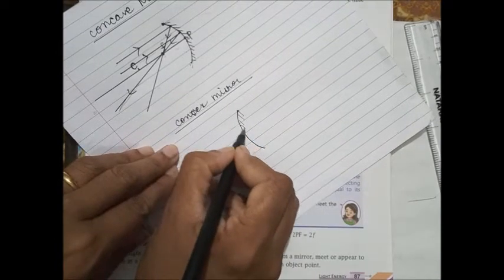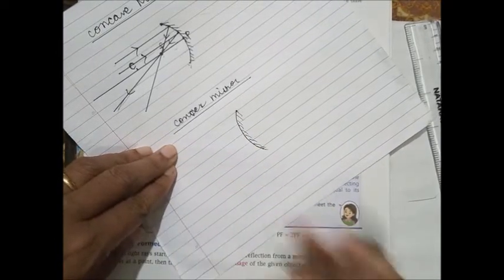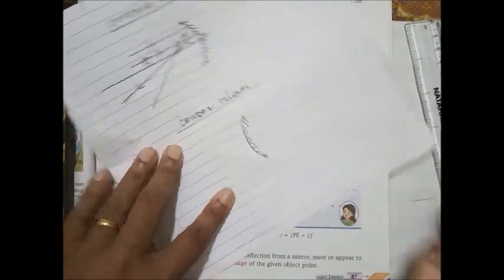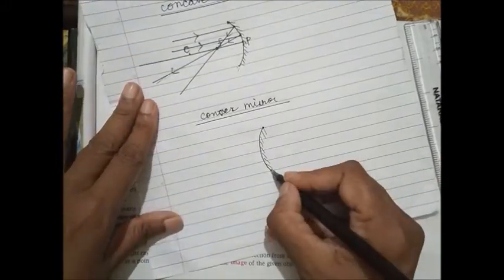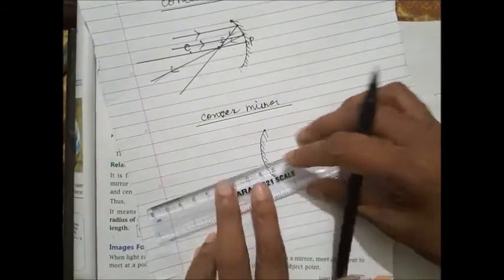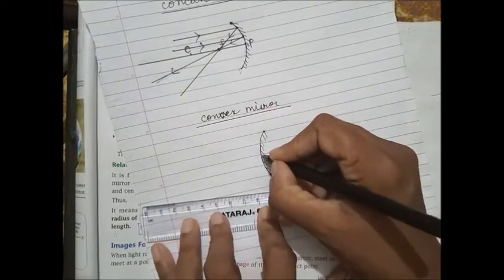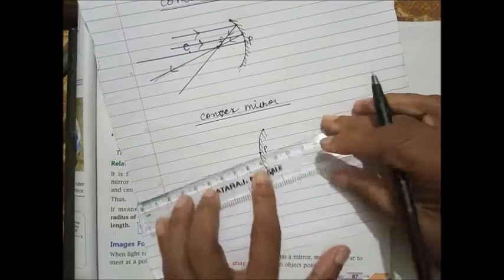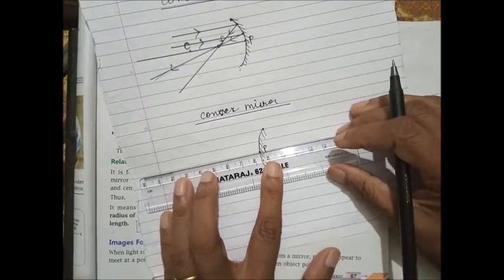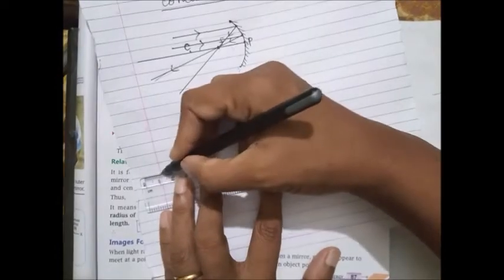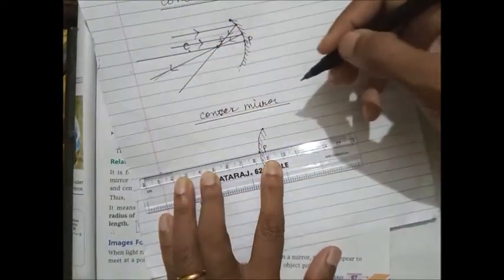Okay, like this. And then you polish this side. Is it clear? So again, you can choose 5 lines and then this will be your pole. The center of this will be your pole. Now, you can draw your principal axis.